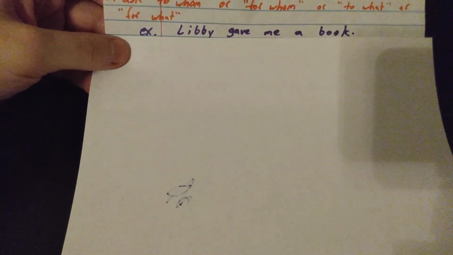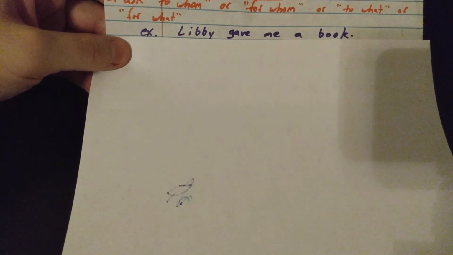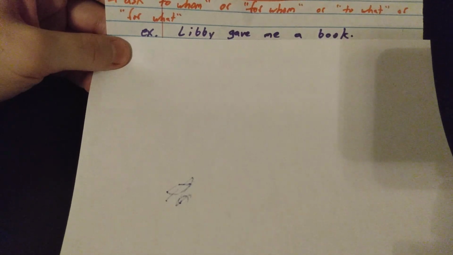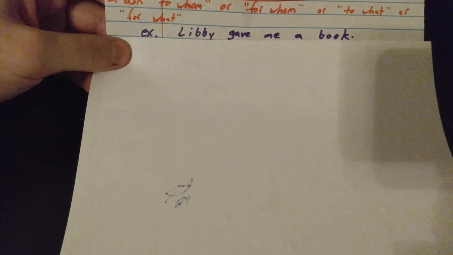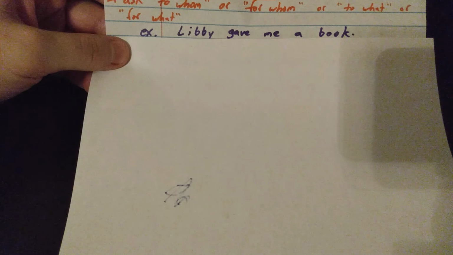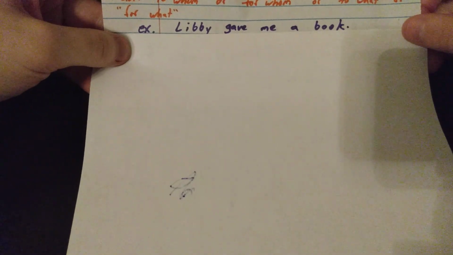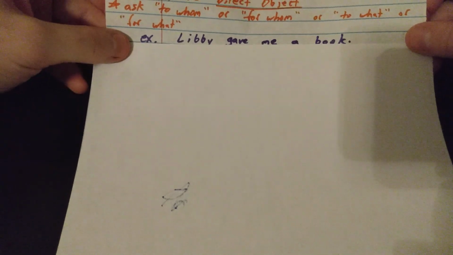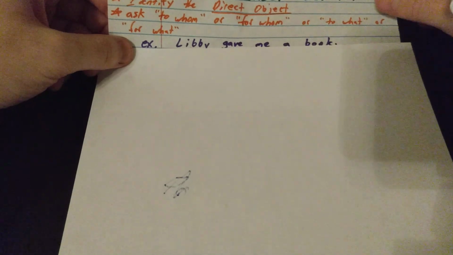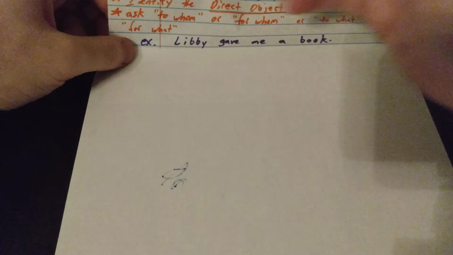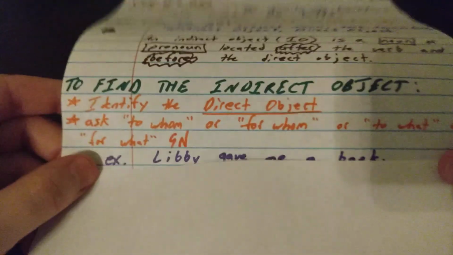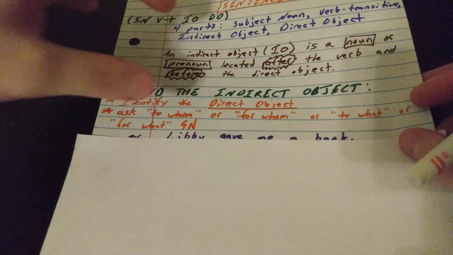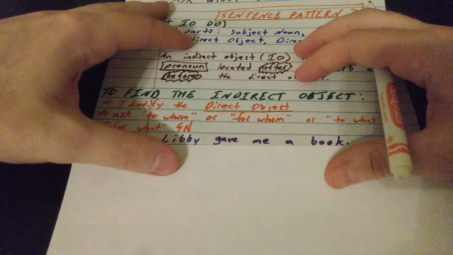Example: Libby gave me a book. Okay, so let's start easy. Who or what would be the subject of this sentence? Who or what is doing the action? Well, it'd be Libby. And Libby is what this sentence is about. Libby is the subject, so she would be the subject noun. Okay, and all these examples have indirect objects. So Libby is the subject noun, and what does Libby do? What is the verb? Gave.